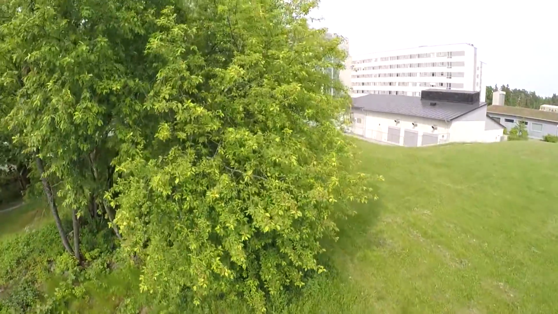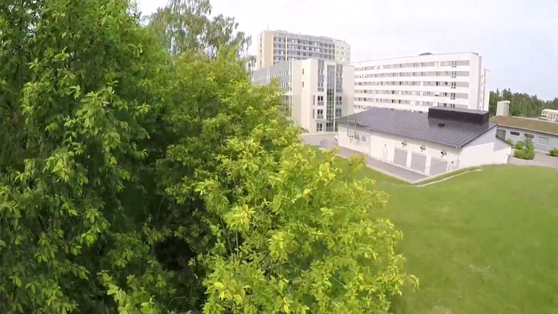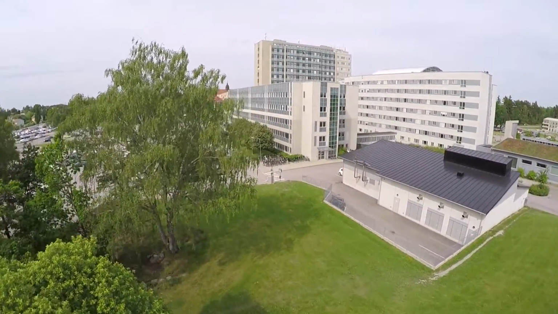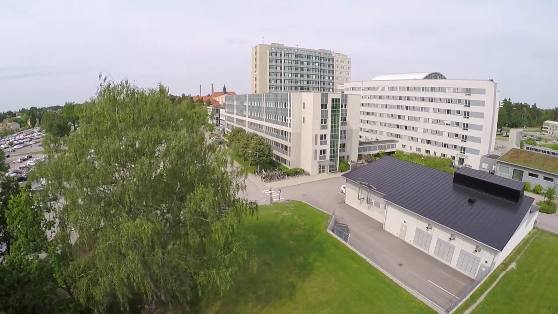Radiation therapy is one of the most common treatments for cancer. In this video, we will give you an introduction to the steps of your radiation treatment procedure.